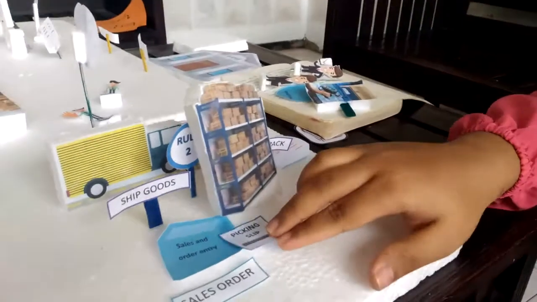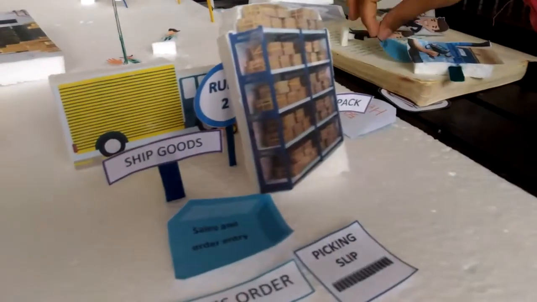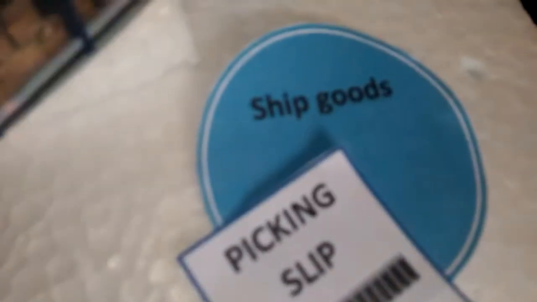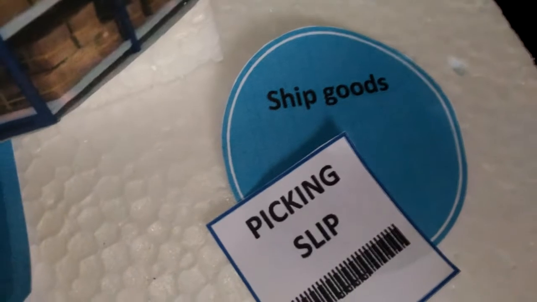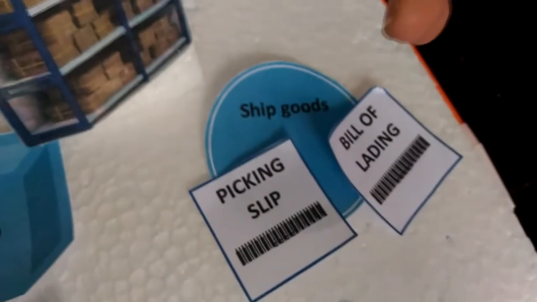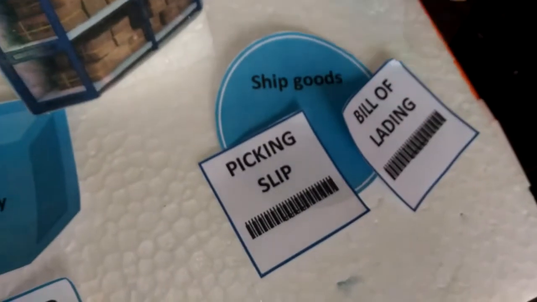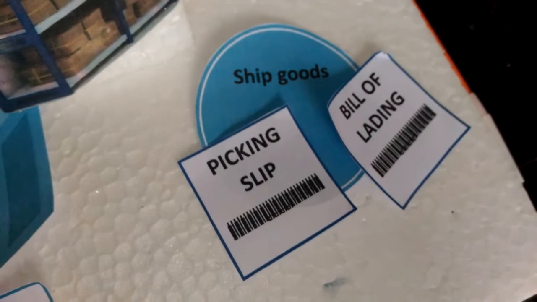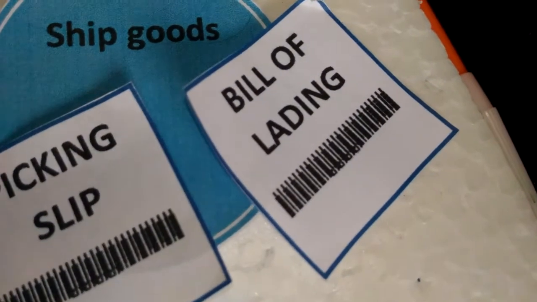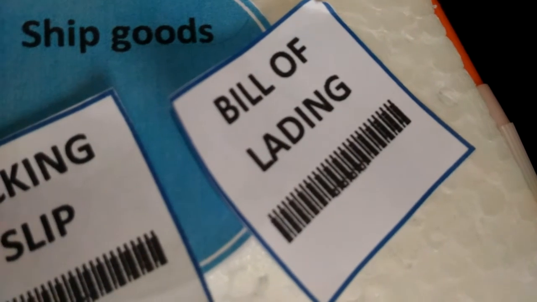Then the picking slip is sent to the shipping department, and the shipping department will produce a bill of lading. Bill of lading is about the responsibility of the company to the customer for the product that will be sent to the customer.